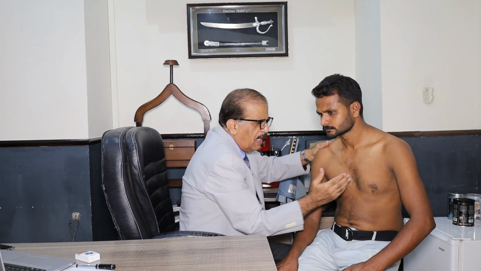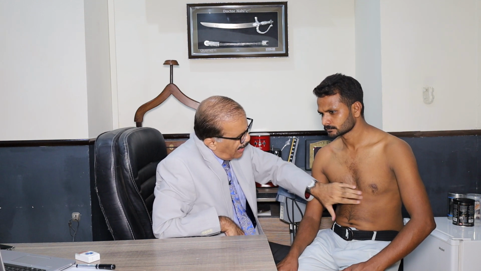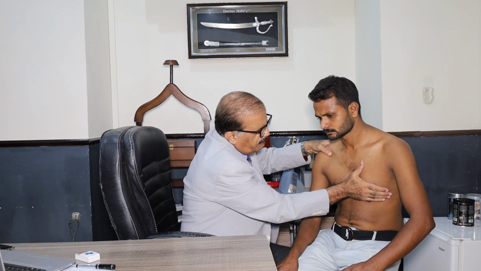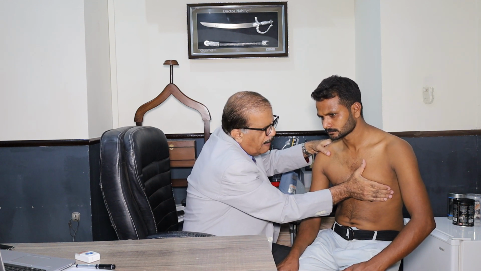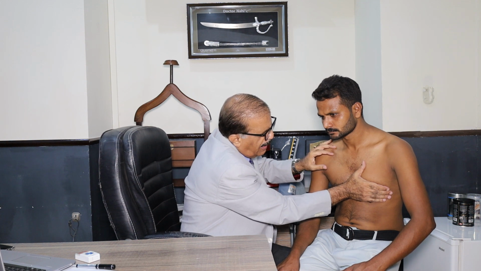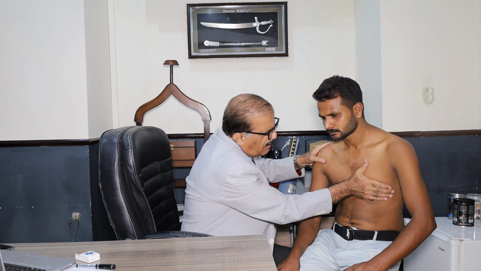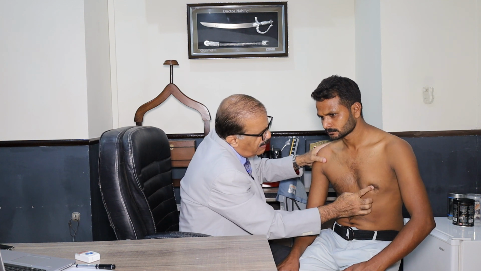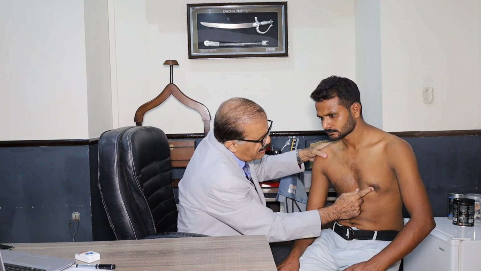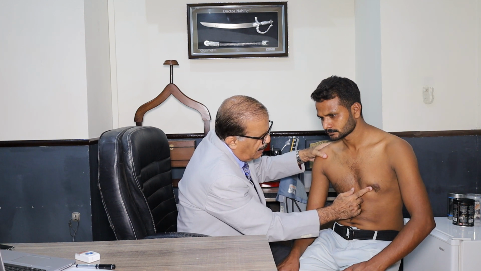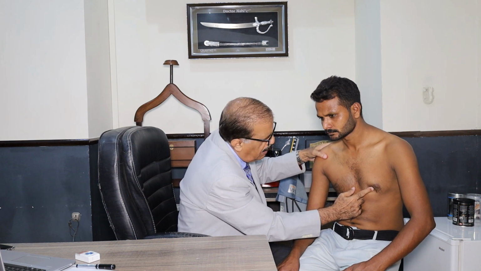Apex beat, by definition, is the lowermost and the lateralmost part of the precordium where you can feel the distinct impulse. So that actually defines the anatomical position of the apex. First of all, put your hand like this and you may be able to feel the pulse somewhere, and then the apex beat. Suppose it is here, then with the help of a finger you precisely locate it. Yes, this is the part of the precordium where I can feel the pulsations.